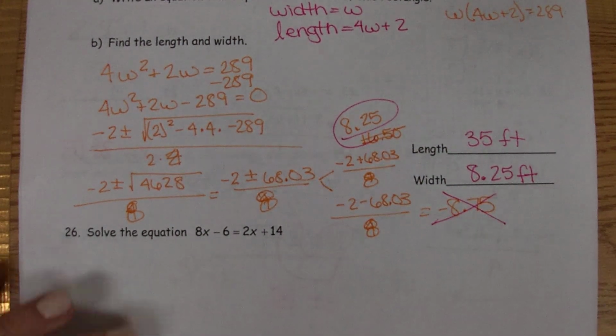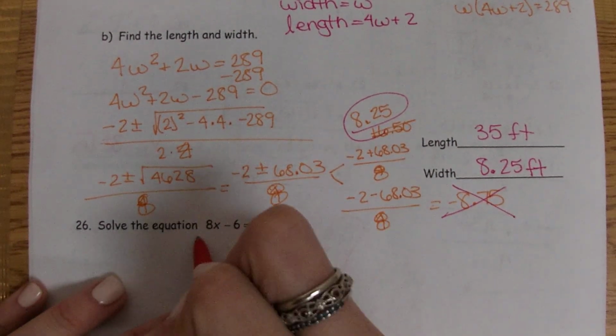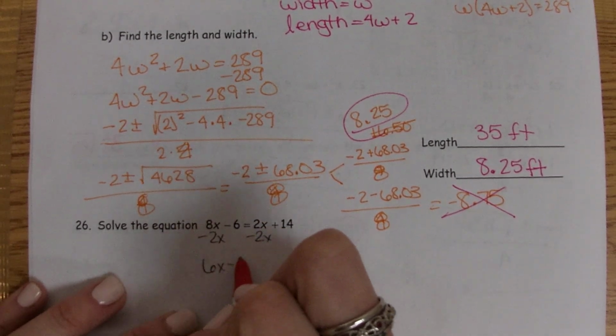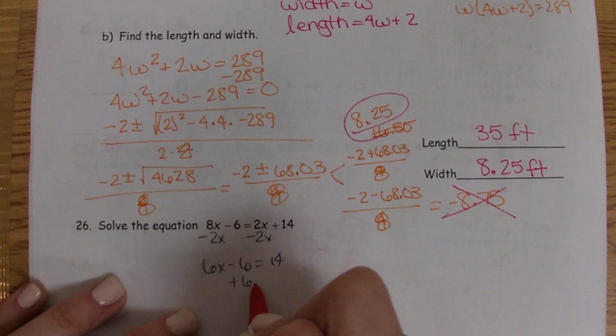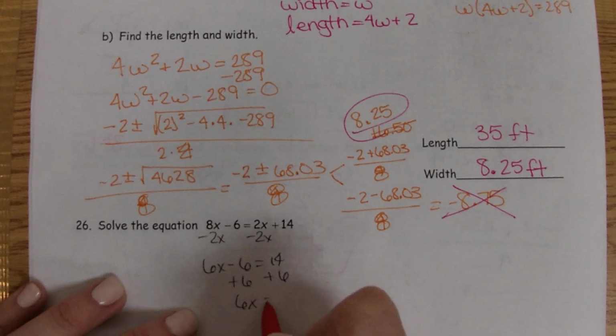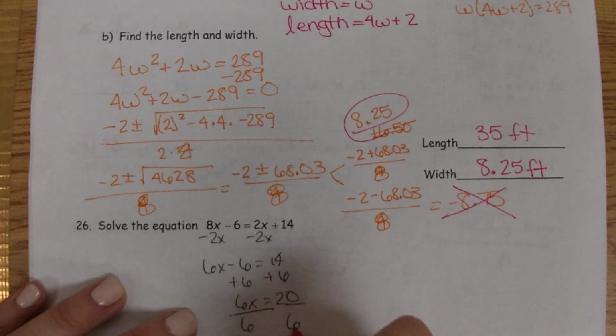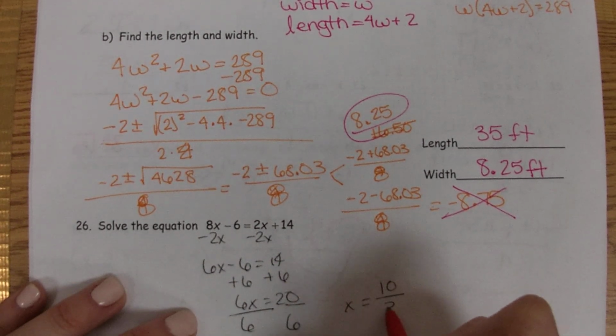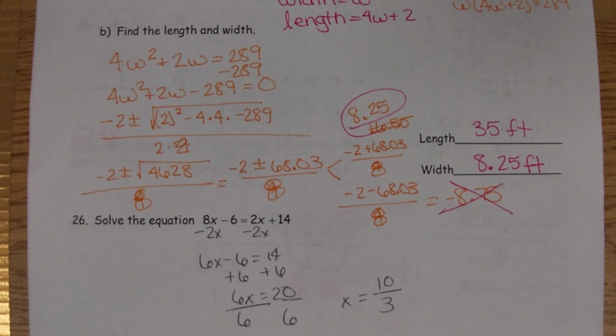Okay, the last one is just a basic equation. Variables are on opposite sides. Fractions are friends. So we'll just get x equals 10 over 3. You would have that as 3 1/3 as well.